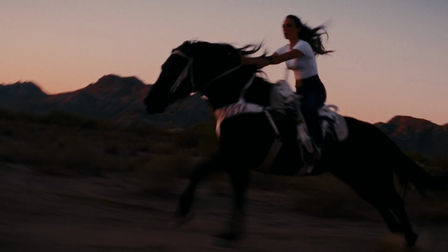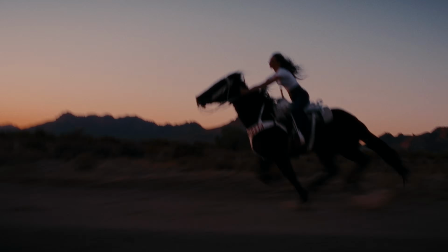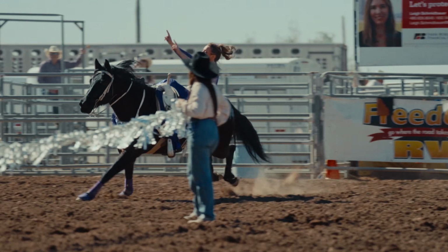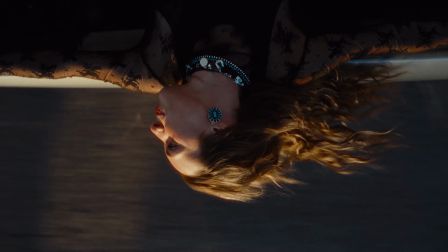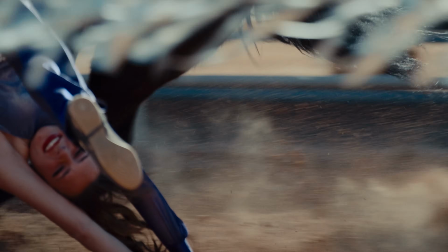Trick riding is one of the most dangerous sports in horseback riding there is. You are doing the seemingly impossible off your horse. I'm hanging underneath them, I'm by their feet, like one wrong move and it could be game over. A little scary, but I think it's cool.